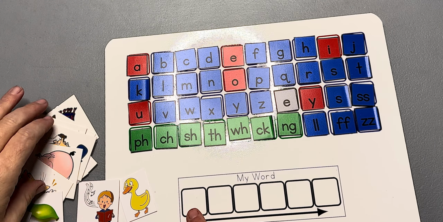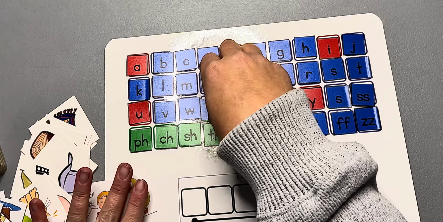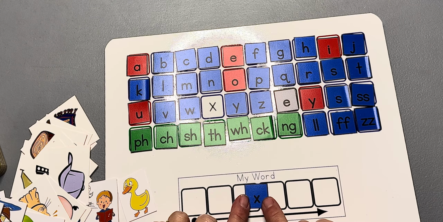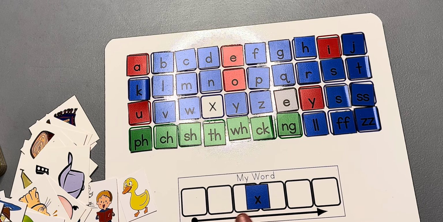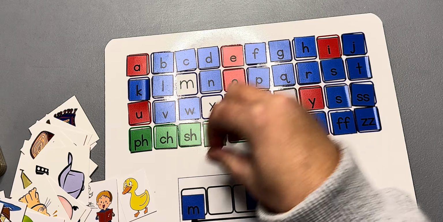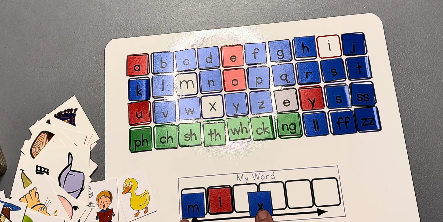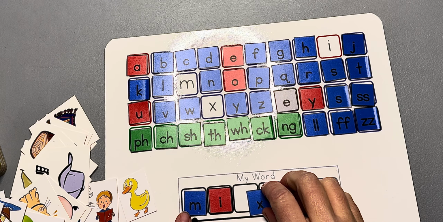I wanted to show, I don't think I have one with the X, but let me show you. The X can represent two sounds, k, s, in mix, or fox. And so you can show your child, oh, do you hear that? Do you hear that? That's cool. That's just one symbol that represents two sounds in that word. M, i, k, s. Four sounds in mix, and we just need three letters.